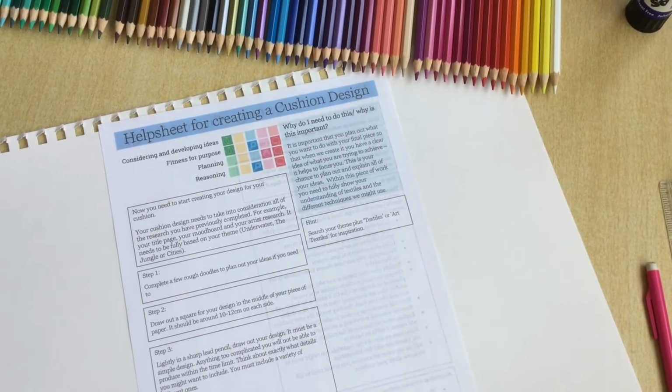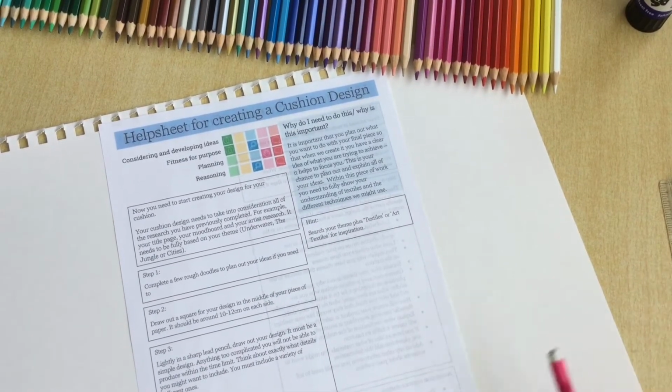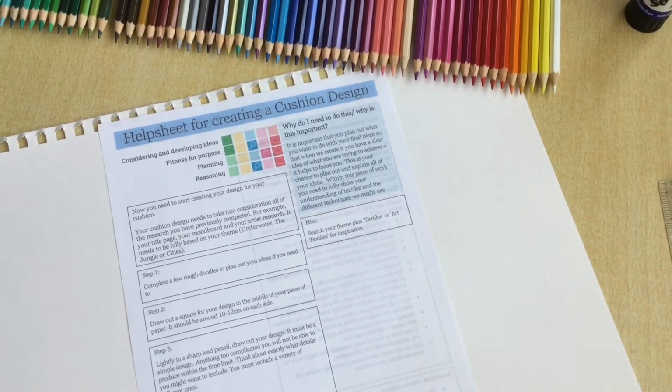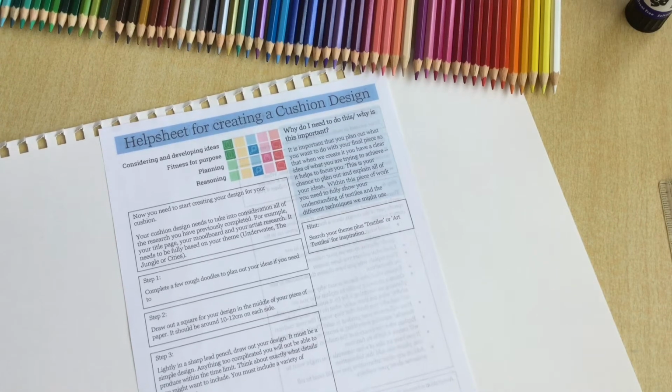Okay, so today we are creating our design for our cushion. Now, we've already done quite a lot of different things, including our title page, our mood board, we've done some mind maps, you might have done some individual research, you might have done some artist research to help you with creating this design for your cushion. Now, the idea is that all of those need to collate together to influence your design. So within your design, I'd like to see some influences from the artist you looked at, for example.